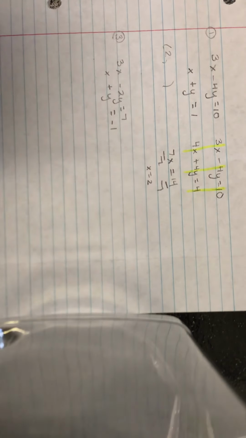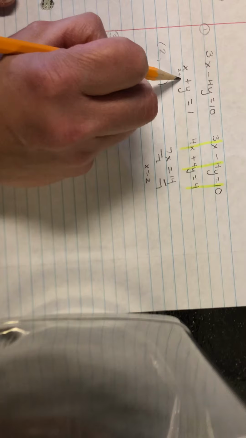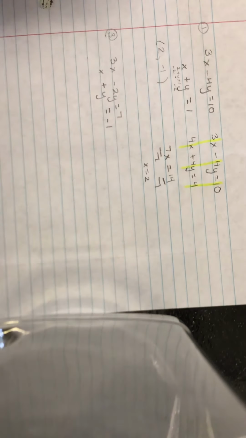So remember, go back to either one of these two to solve for the other variable y. For instance, this one looks a lot easier. So if I take 2 plus y equals 1 and subtract 2, oh my gosh, y is -1, and you're done. Hence, it's called the elimination method. You may remember this from Common Core algebra, but we're talking about years ago. Hopefully that makes sense.